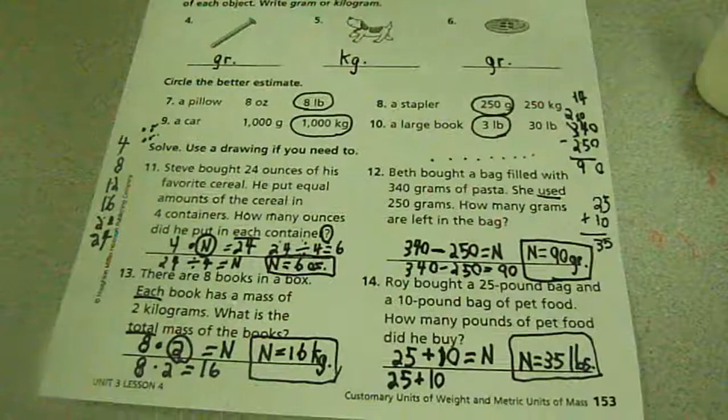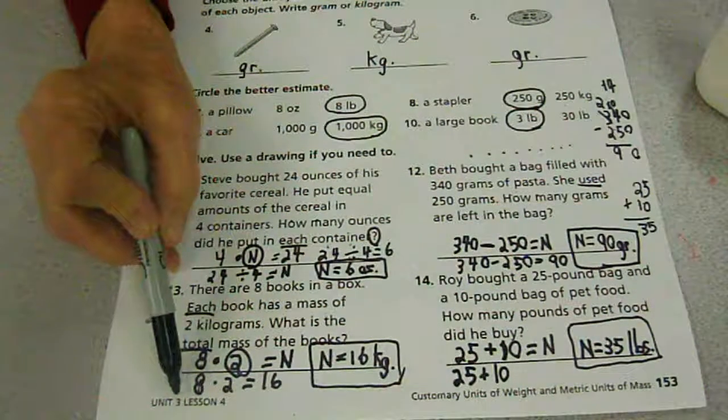And that is the end of the lesson, Unit 3, Lesson 4.